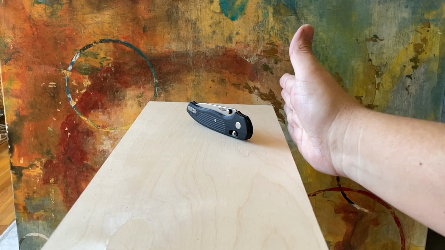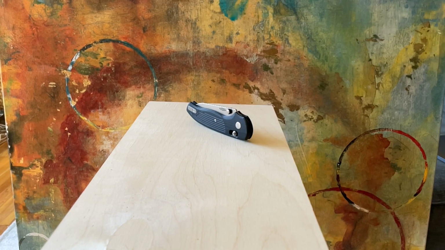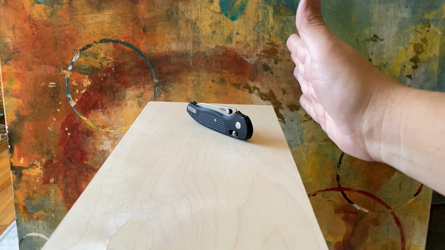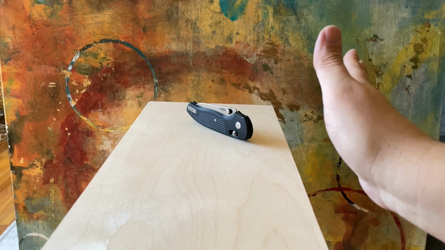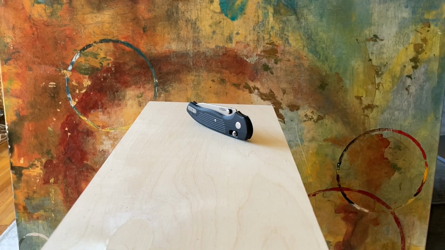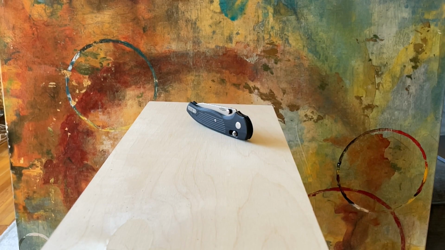We can also add some deflectors. So right now the wall and the ceiling is reflecting some of the light here, but I can get a reflector that I can bring in and have some control over where I'm going to have that light and shape it a little bit more.